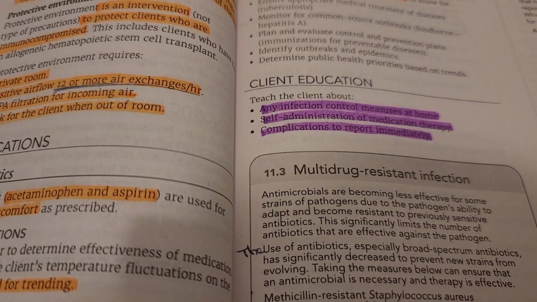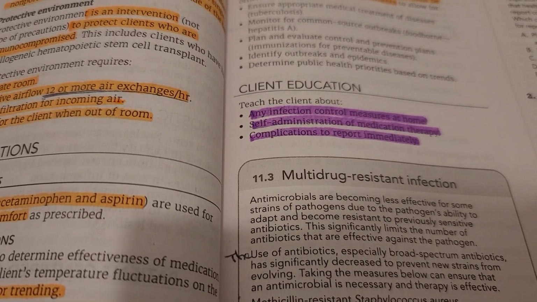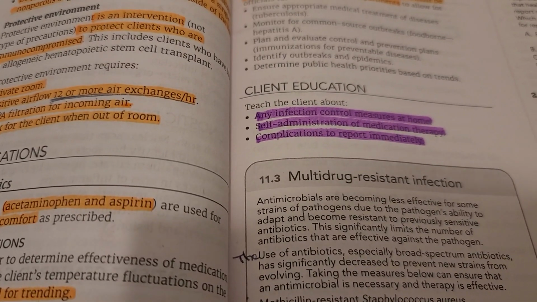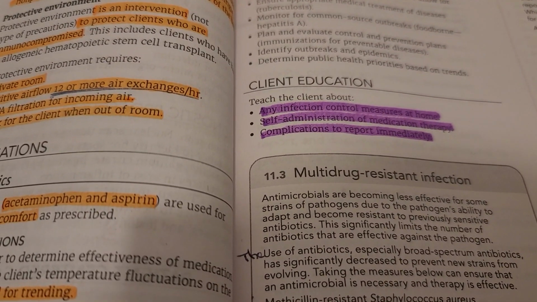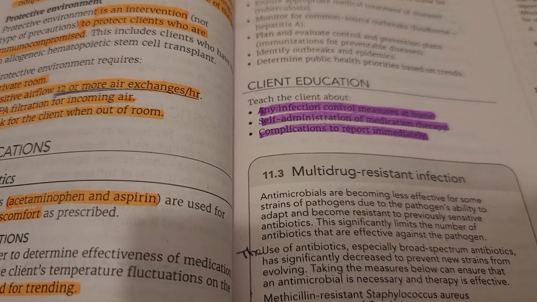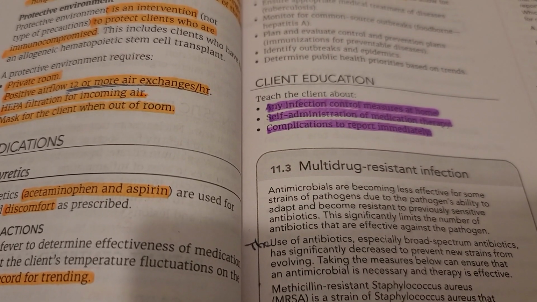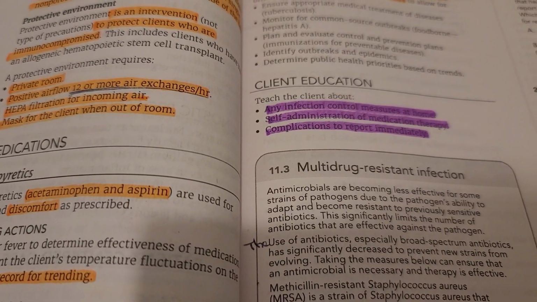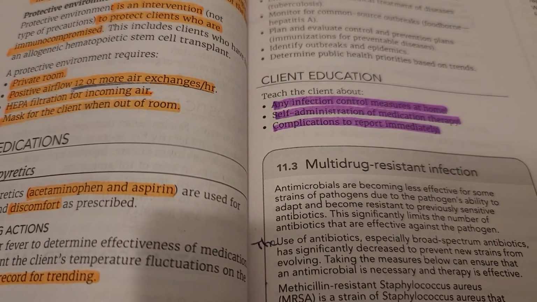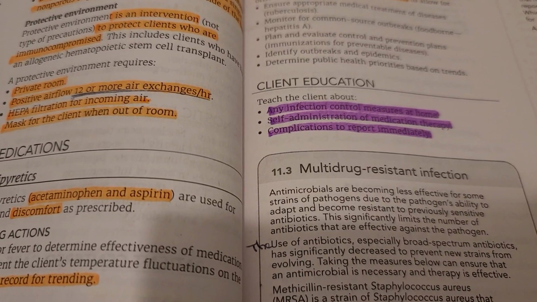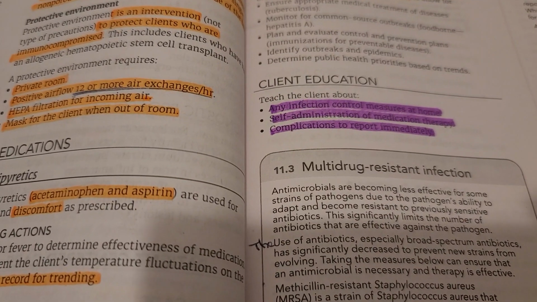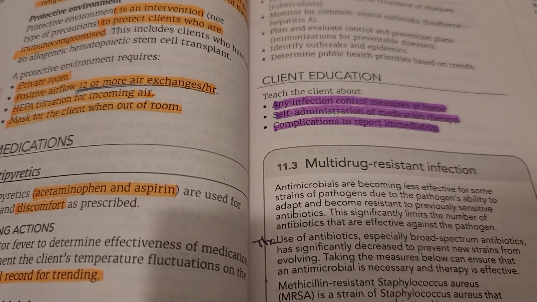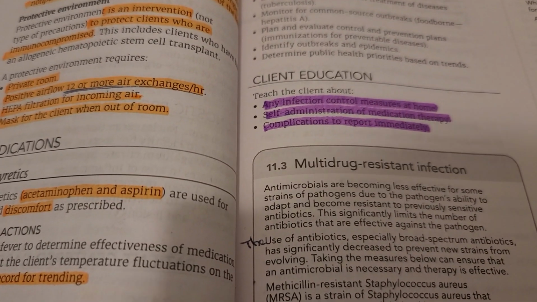They are reported to ensure appropriate medical treatment of diseases such as tuberculosis, monitor for common source outbreaks, foodborne or hepatitis A, plan and evaluate control and prevention plans, immunizations for preventable diseases, identify outbreaks. I told these children I'm studying, right? And epidemics. Determine public health priorities based on trends.